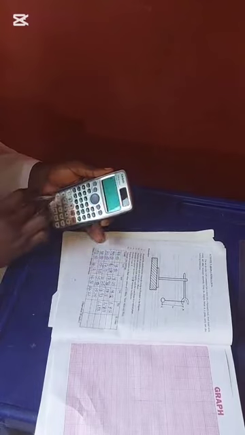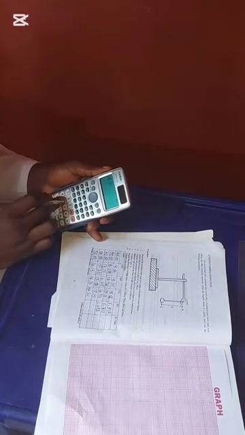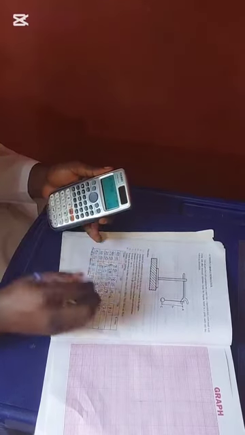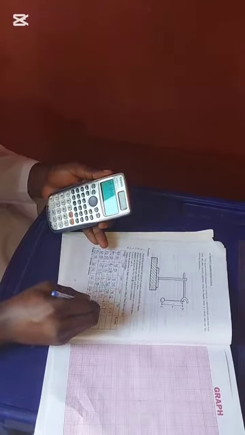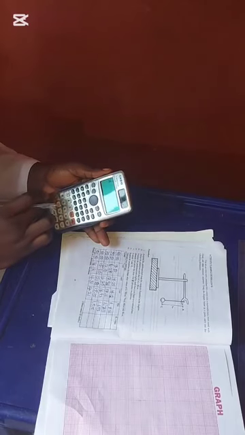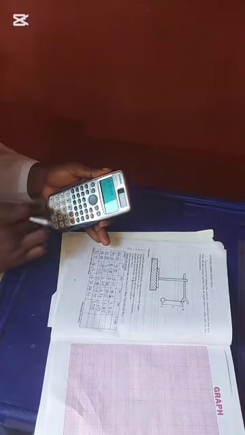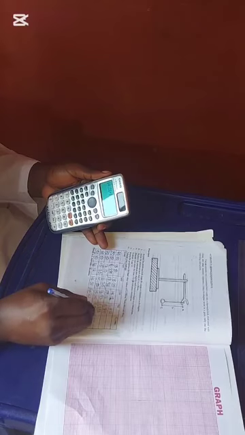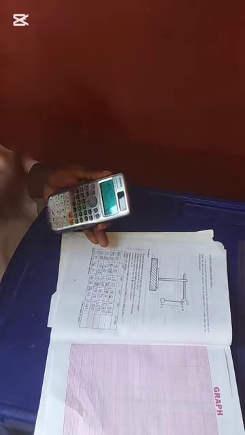1.693. Then the next is 15.15 divided by 10. The answer is 1.515. Then we have 14.21 divided by 10. And the answer is 1.421.